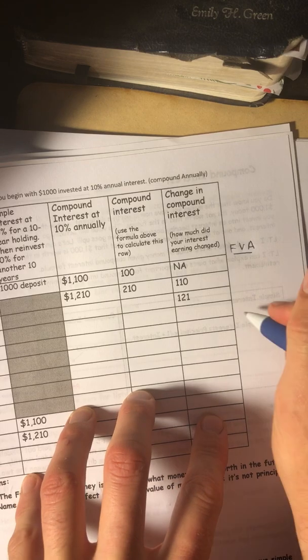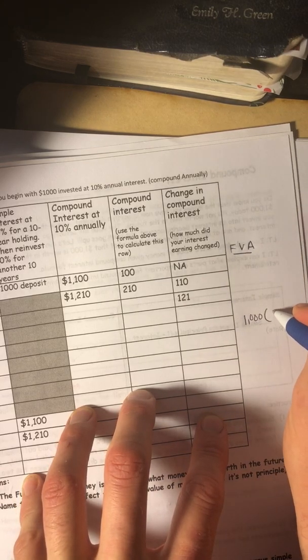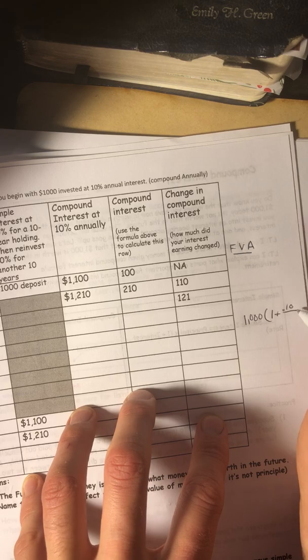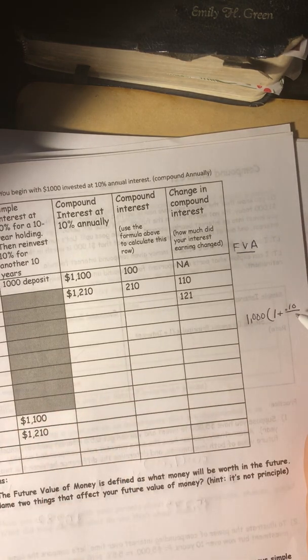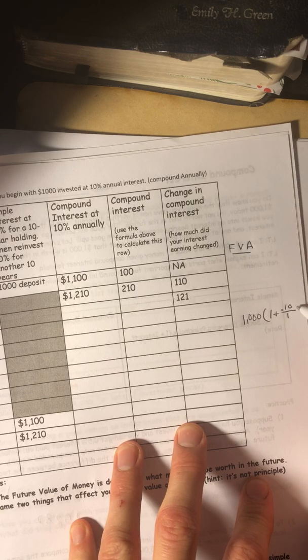This is going to be a $1,000 principal, and it's going to be 10%, so 0.10, over 1 because it compounds annually. And then this is going to be the years.